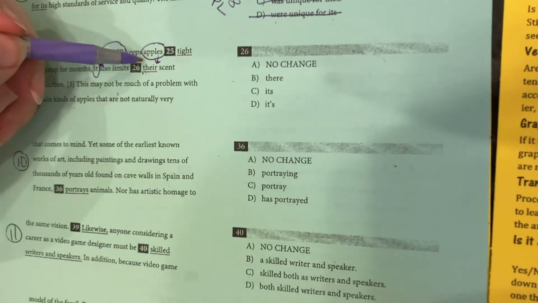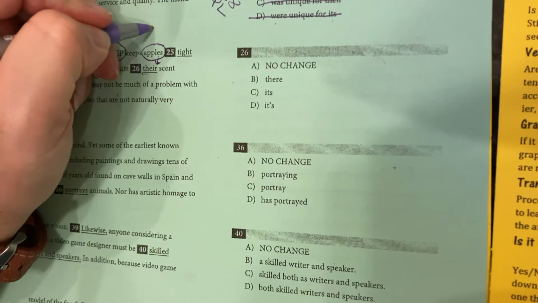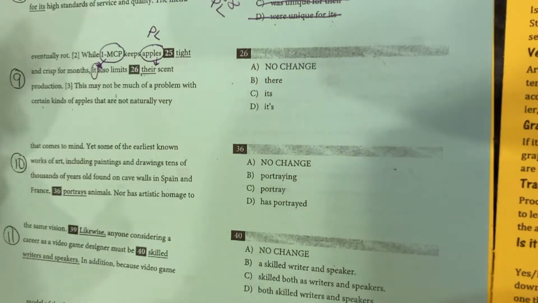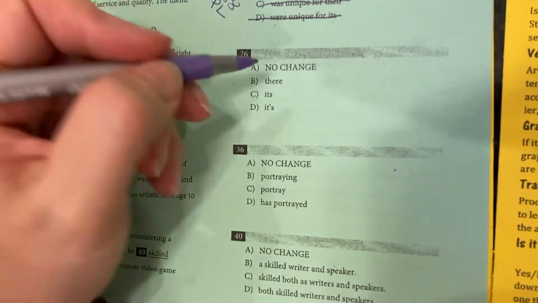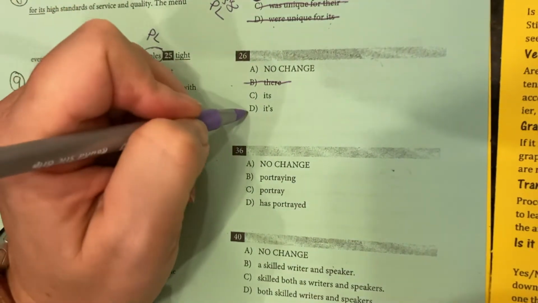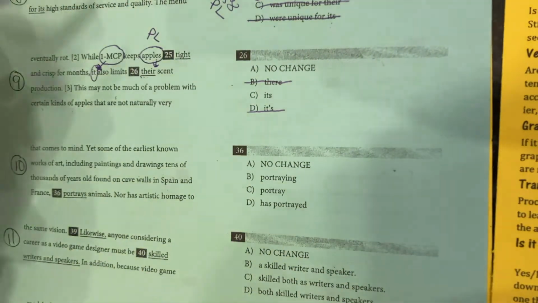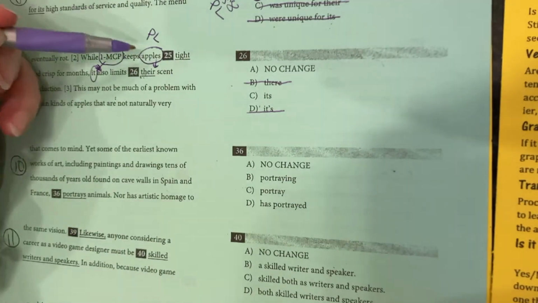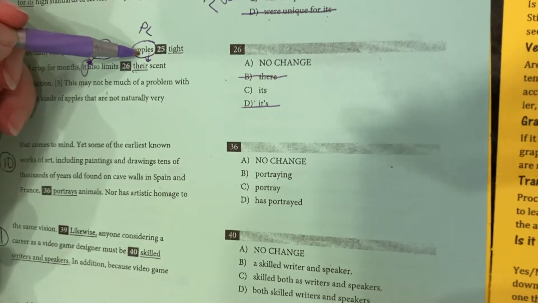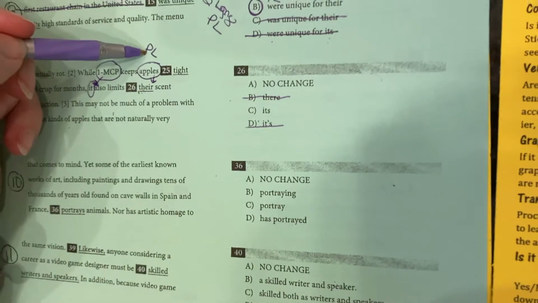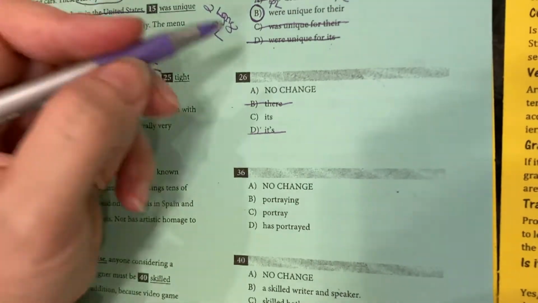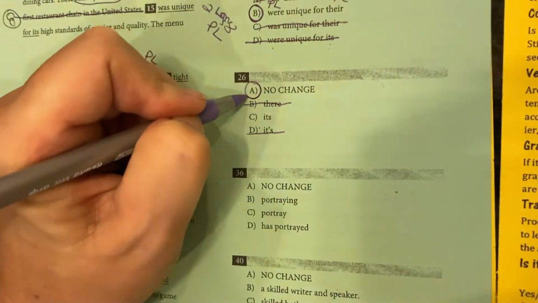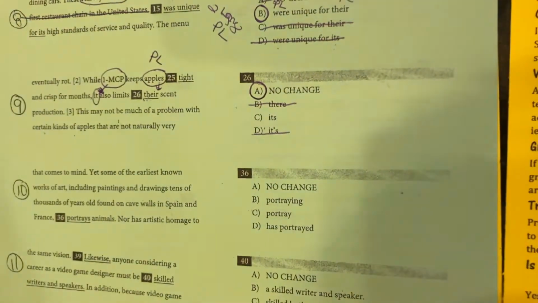Okay, so apples, is that singular or plural? That would be plural. Ooh, we forgot to cross out our nonsense. So it's going to be the typical there versus its. We've identified apples as the subject we're discussing here. That's going to be plural, so it's going to have to be the longer of the two. So that would be the answer.